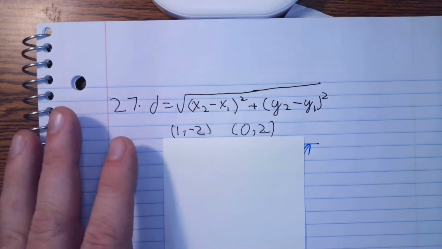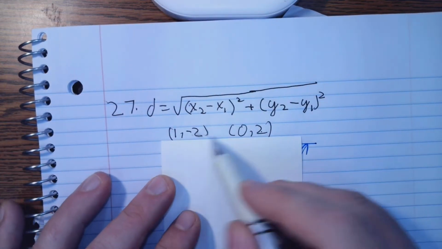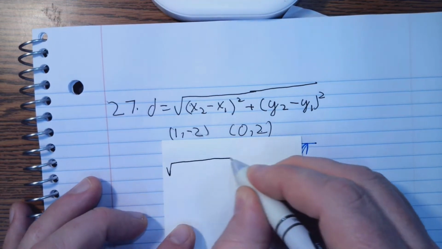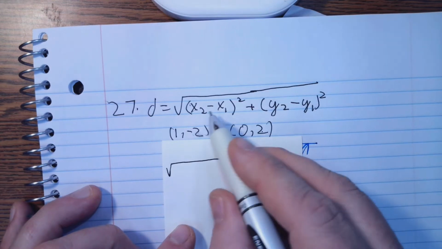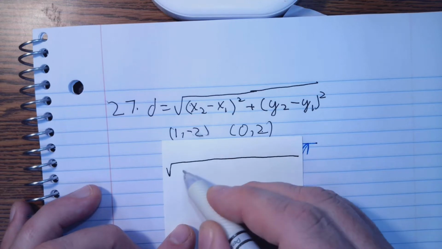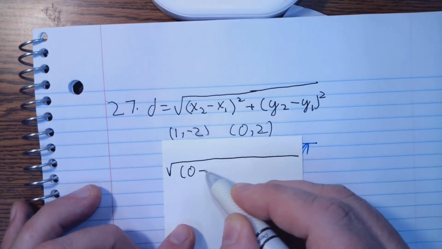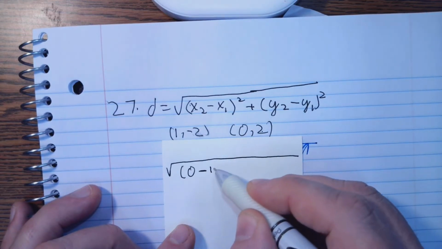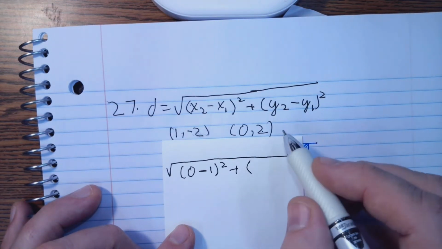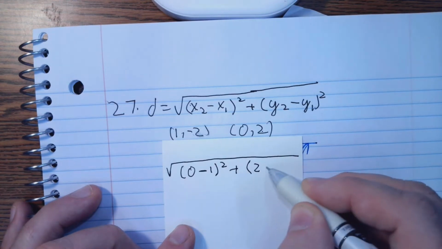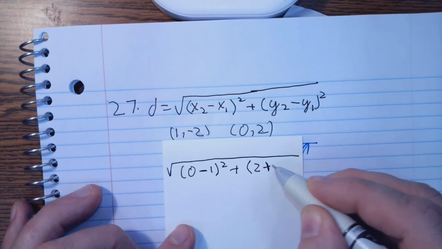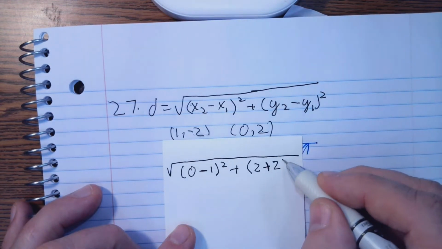Because there's no point in writing wrong stuff. Okay, distance formula, these are the points. Let me take my time and actually write the correct thing here. So this is x2 minus x1, that's x2, 0 minus, that's x1, plus y2 minus y1. And since it's already a minus, I make it a plus.